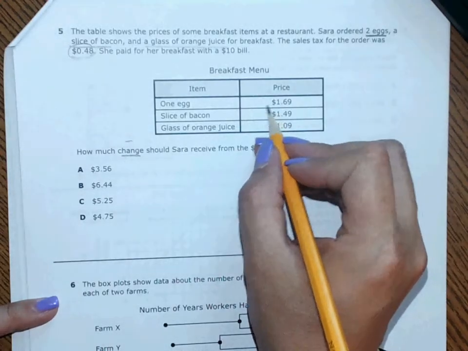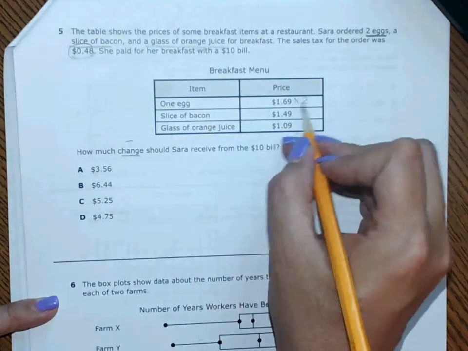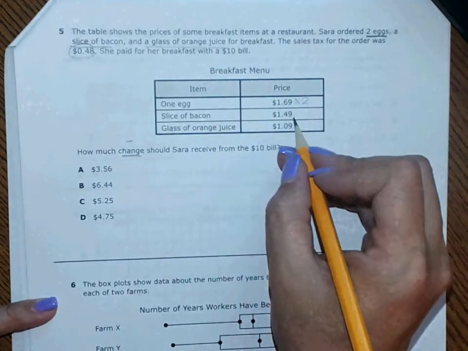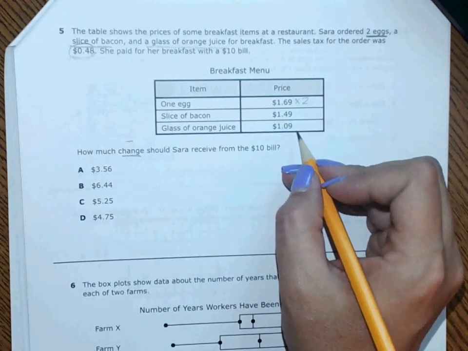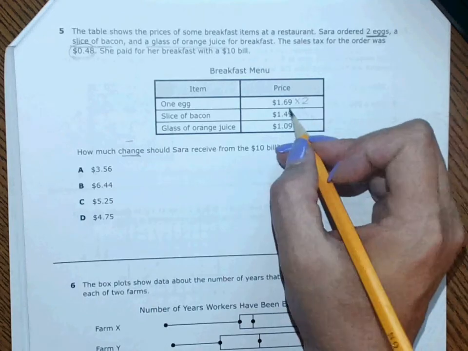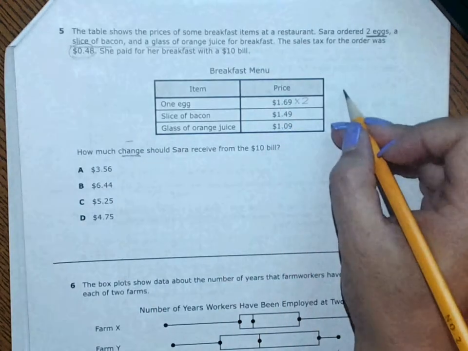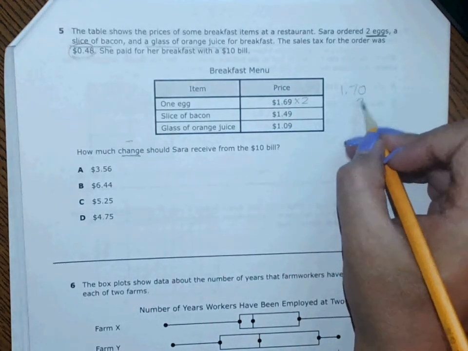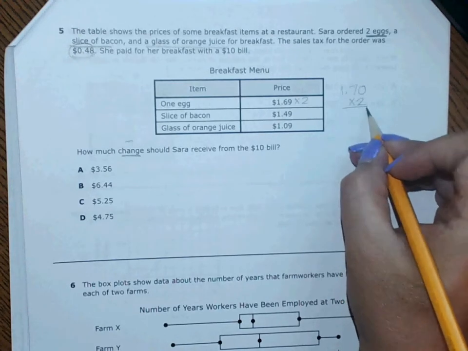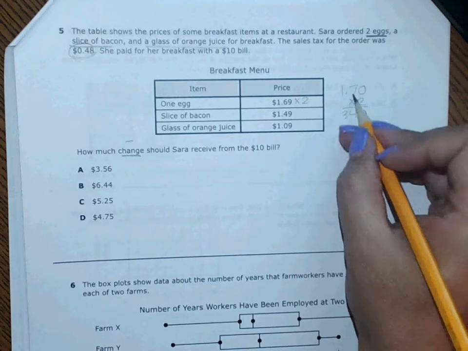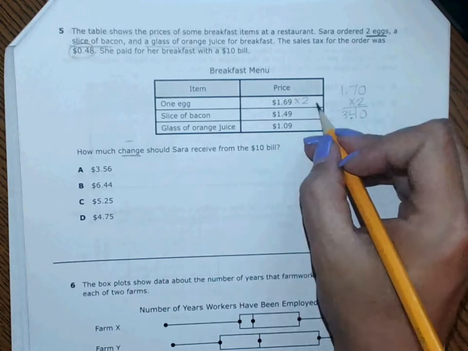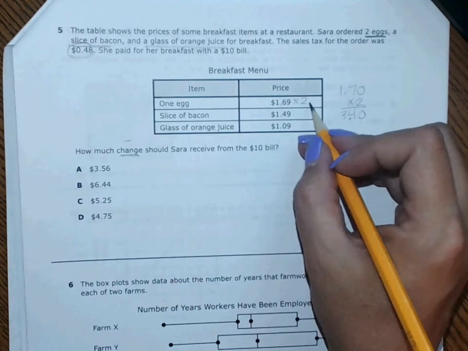So we look at what we've got here. She's buying 2 eggs, so I know I'm going to have to multiply that by 2. She's getting 1 slice of bacon and 1 glass of orange juice. I'm going to see if I can do some estimation here. So $1.69 is close to $1.70. So I'm going to multiply that. 34, add a decimal, 2. $3.40 is what I'm paying for my 2 eggs.